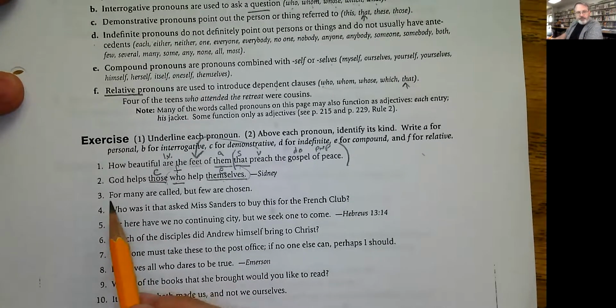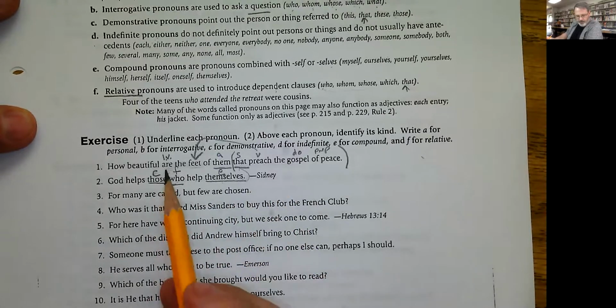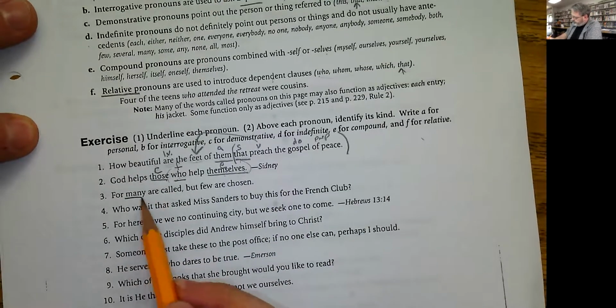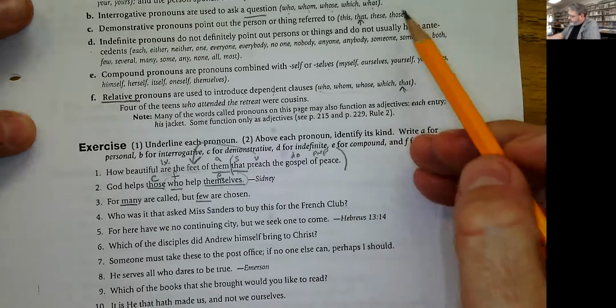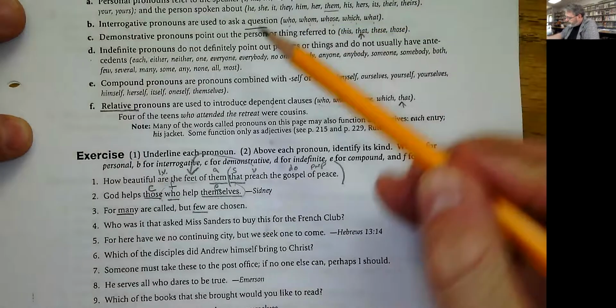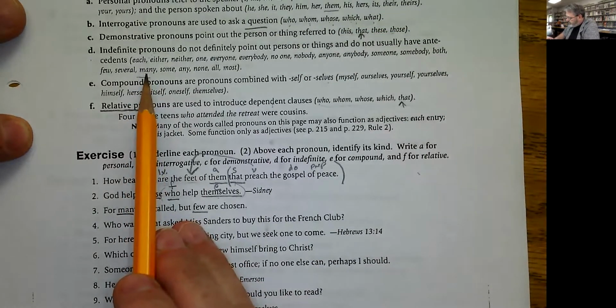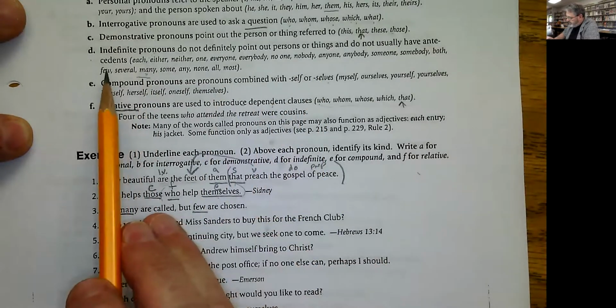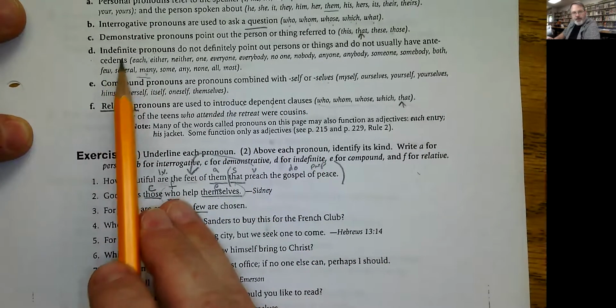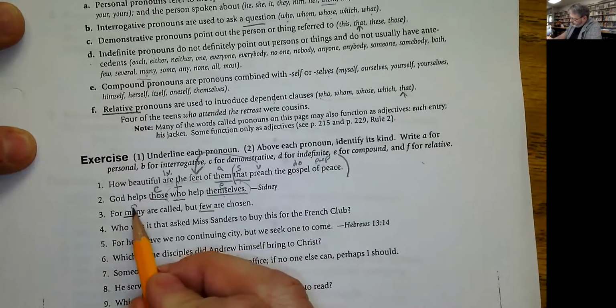All right, next. For many are called, but few are chosen. Okay, so many and few. Many, right there. Few, right there. Those are both indefinite pronouns. Indefinite is D.